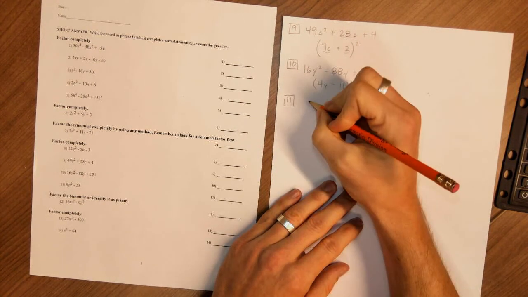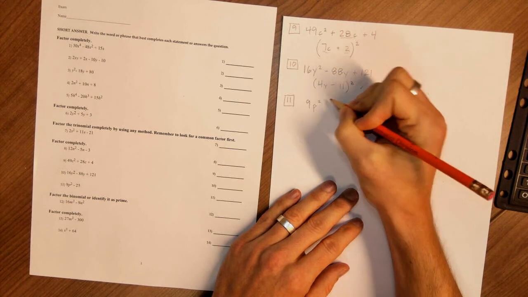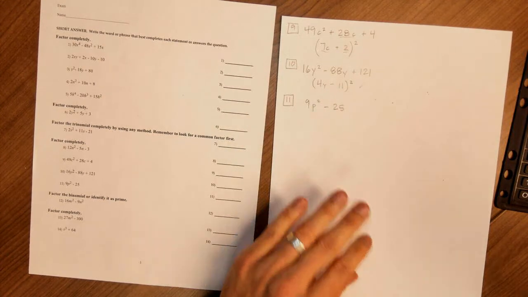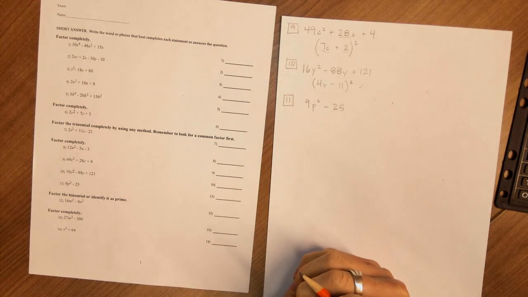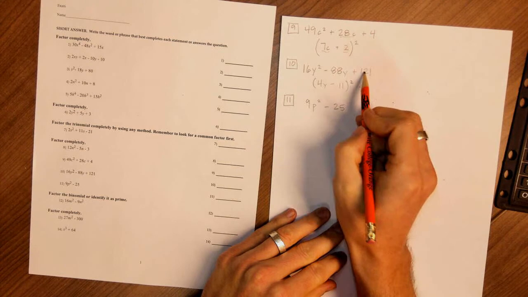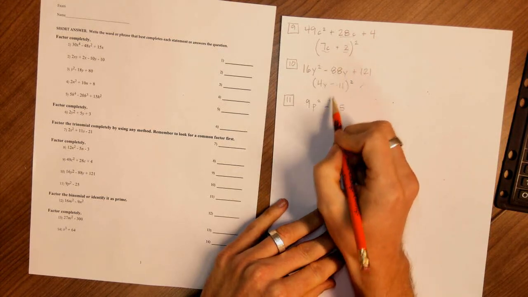All right, so then we get 9p squared minus 25. Now, this one is one you're just going to have to learn to really recognize. And these are perfect square roots of each other as well, just like we were looking here. Okay, but these are different because this doesn't have a middle term.